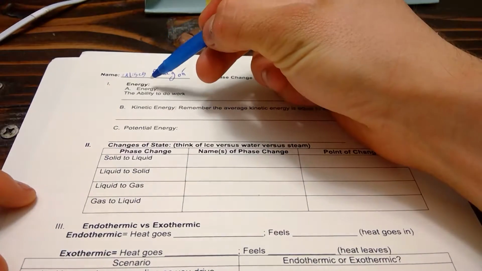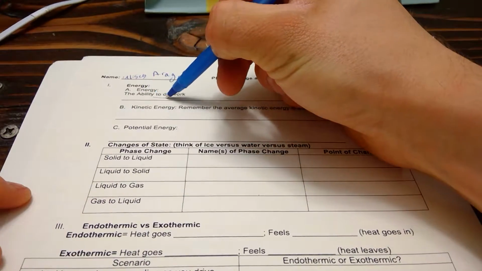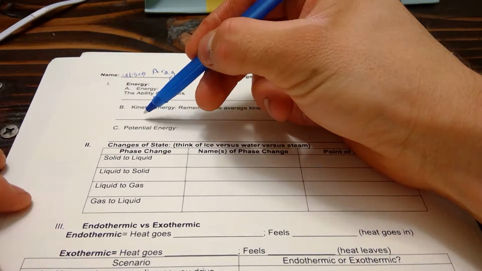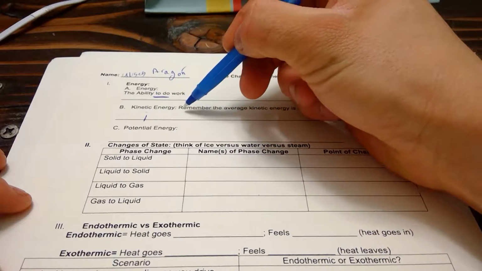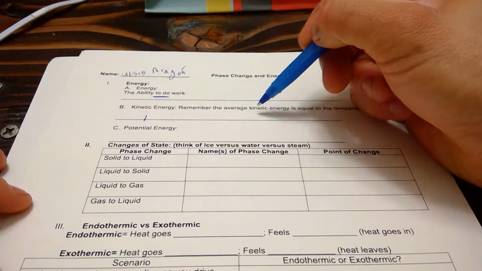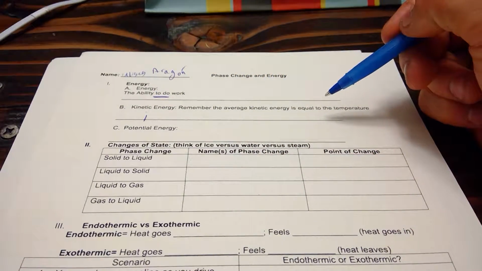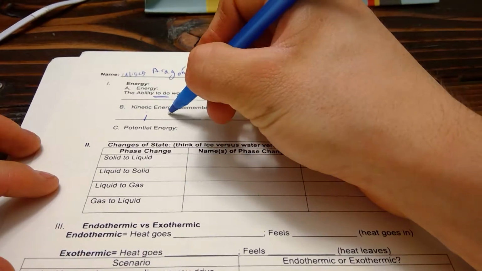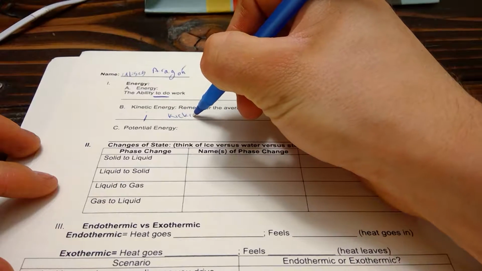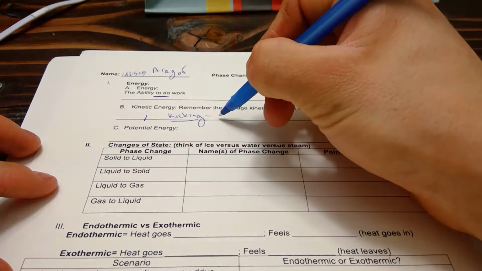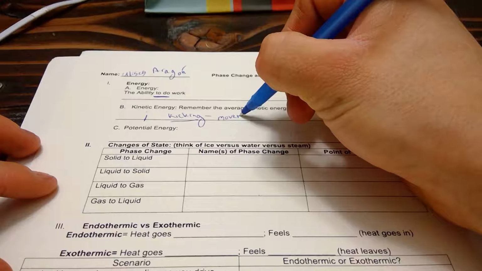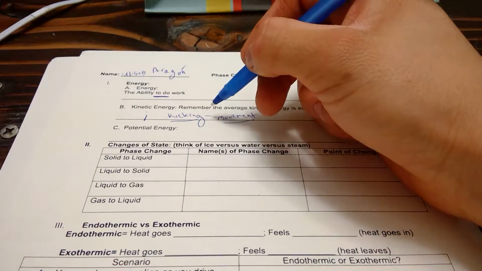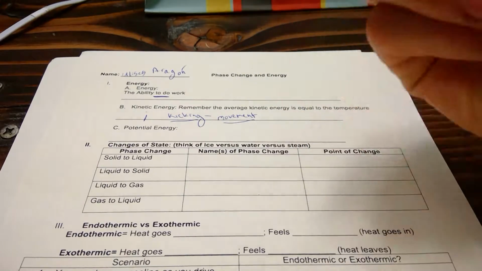All right. Energy. Energy is the ability to do work. I pretty much gave you this definition. There are two types that we deal with. We're going to deal with kinetic energy, which of course is energy that is moving. So when I think of kinetic energy, I think of kicking, because kicking is movement. And movement is kinetic energy because kinetic energy is energy that is being moved.